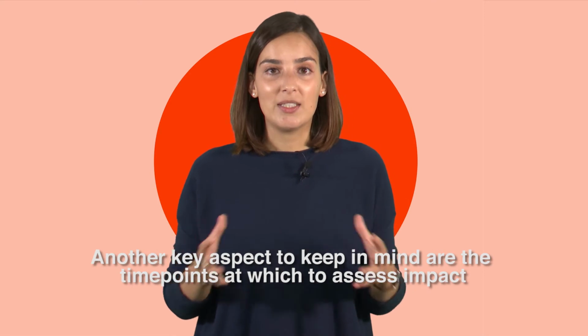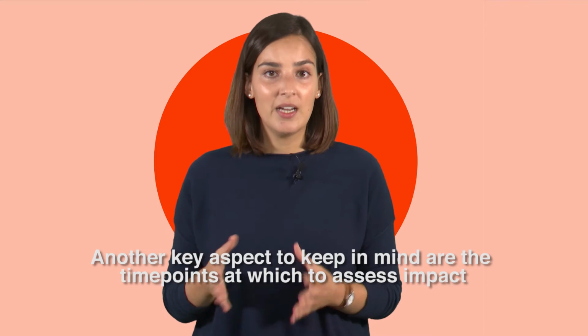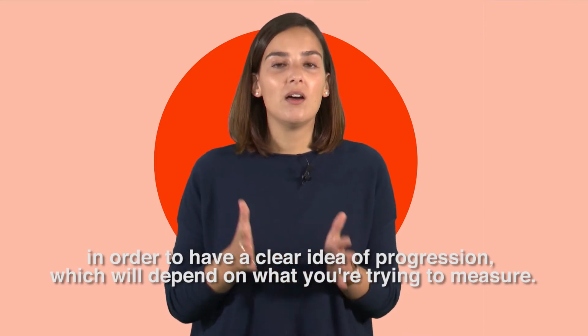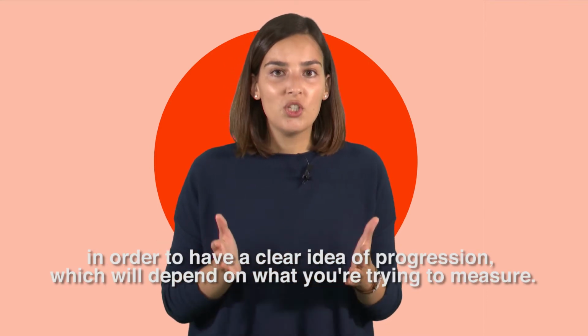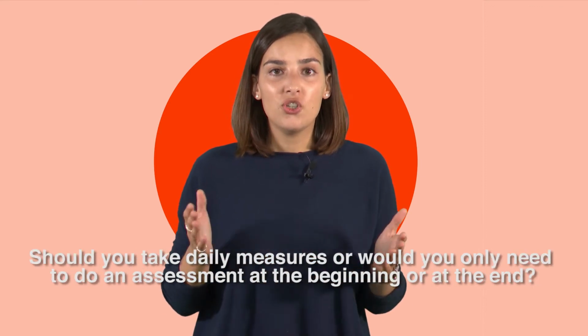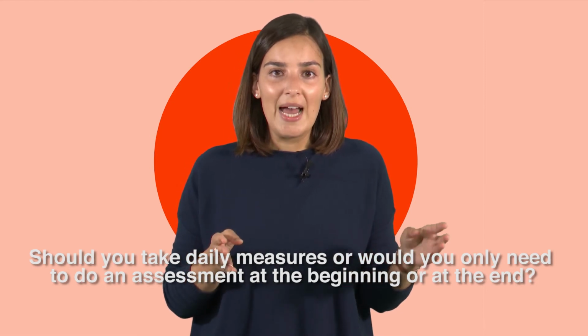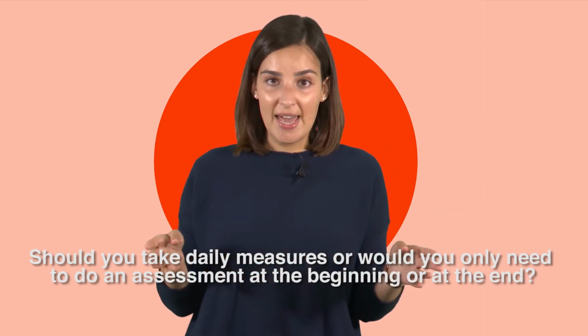Another key aspect to keep in mind are the time points at which to assess impact in order to have a clear idea of progression, which will depend on what you're trying to measure. Should you take daily measures, or would you only need to do an assessment at the beginning or at the end?